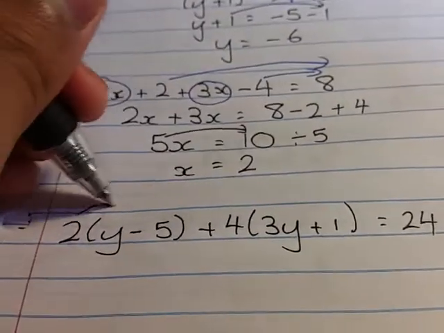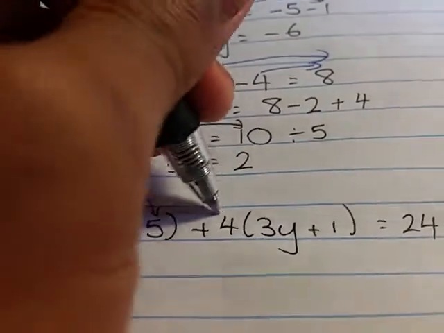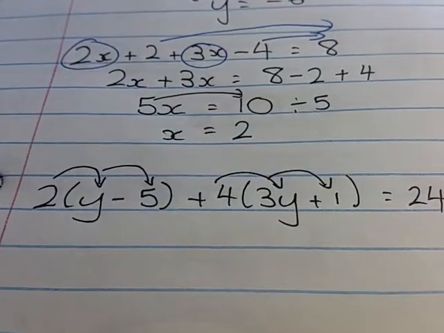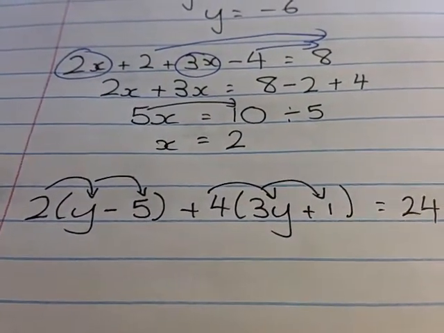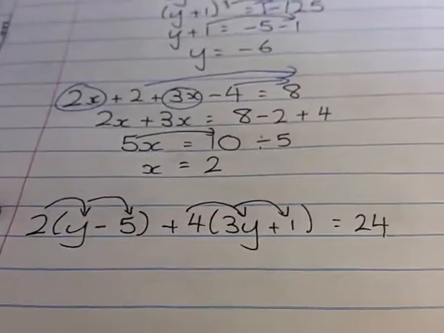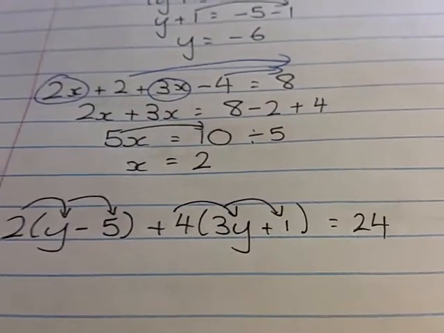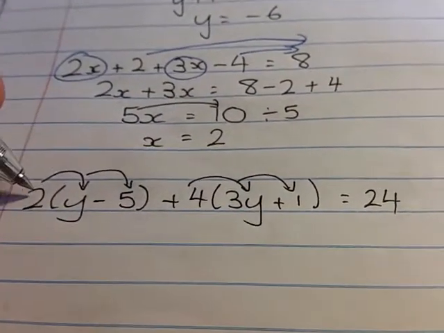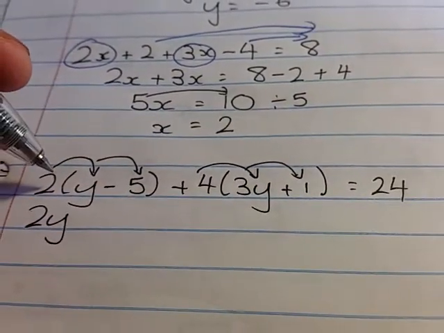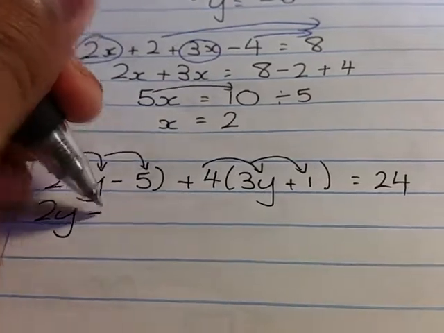So just do the distributive law. Get rid of those brackets, because in this form, brackets are going to be a hindrance. So we are doing the distributive law to get rid of those brackets. So we got 2 into 2 times y, which is 2y, and then 2 times negative 5, which is negative 10.